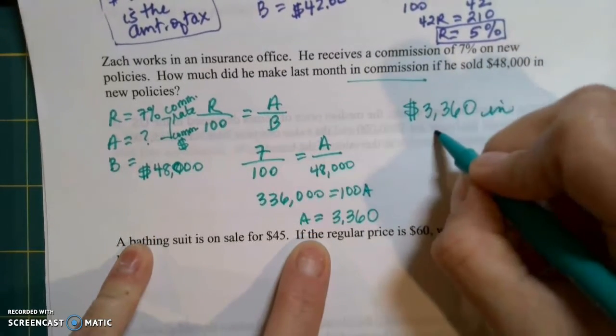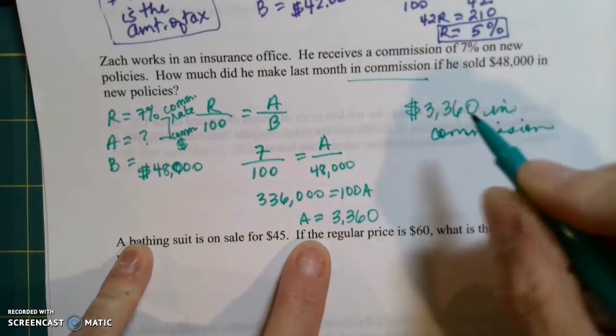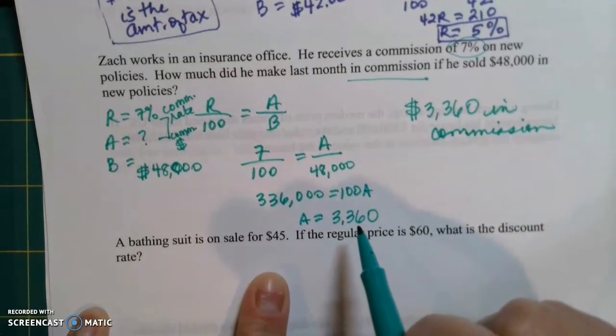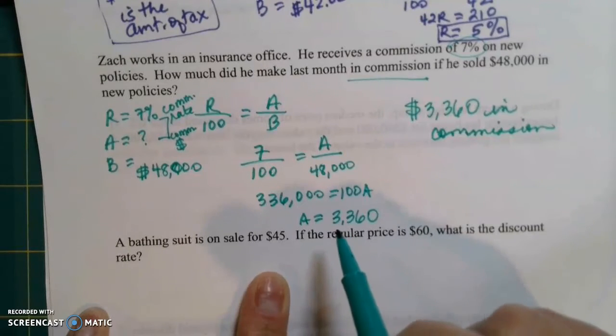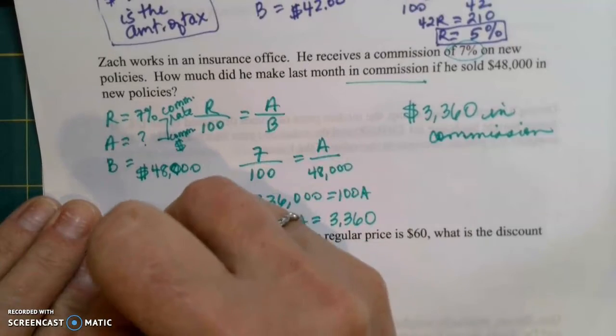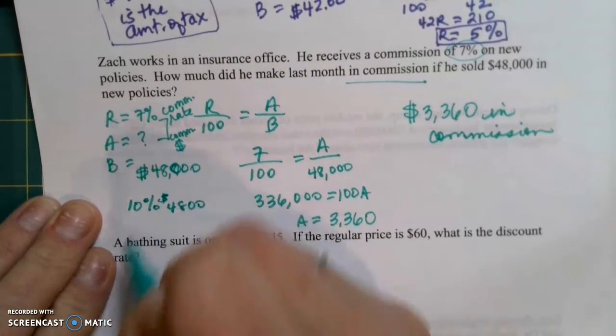Let's just double check. All right, his commission rate was equal to 7%, which is less than 10%. That's where I was going with that. So 10% would have been $4,800.